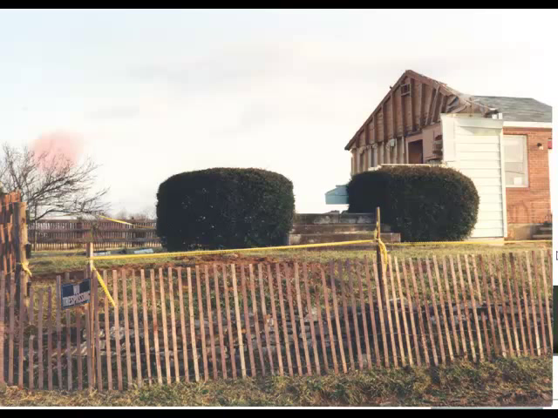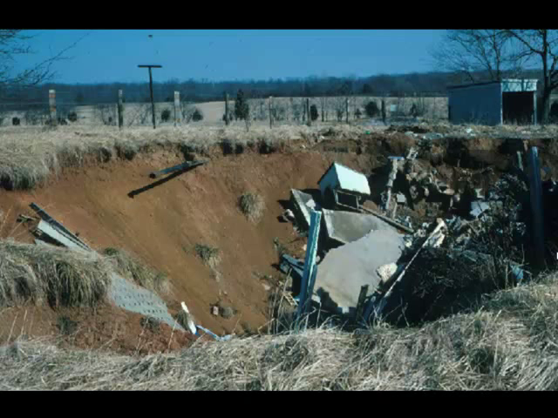However, just a week later, you had the house pretty much gone. You still got the front steps and, looks like, the mud room there. But within a month, this was what the house looked like. And that's the roof. Again, this was probably about a 45, 50-foot deep sinkhole.